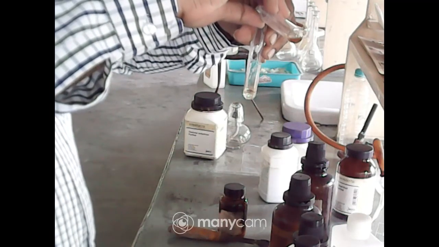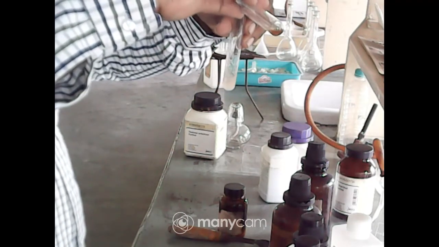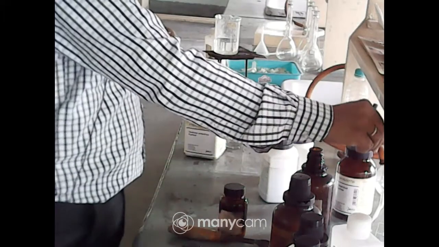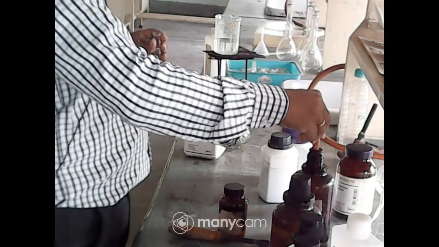This is the reagent. Molisch reagent added. Now I have to add concentrated sulfuric acid. When you have to take this concentrated acid, you have to take the help of this dropper.